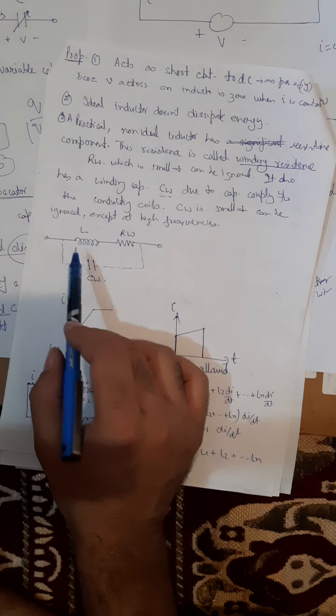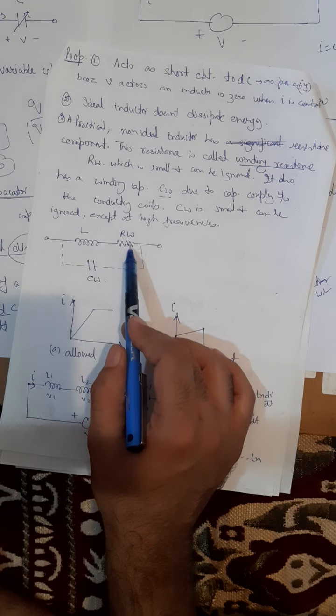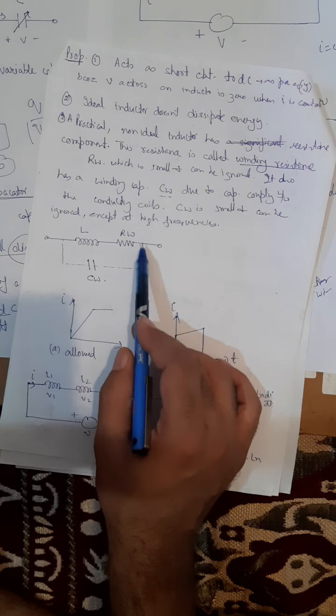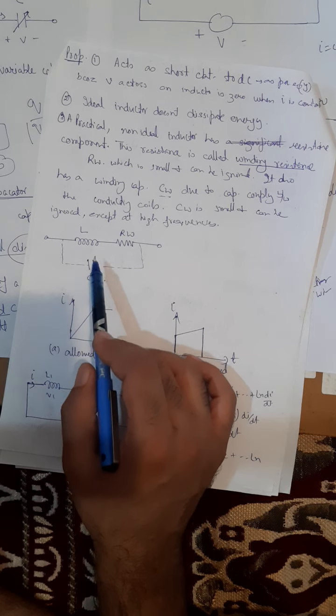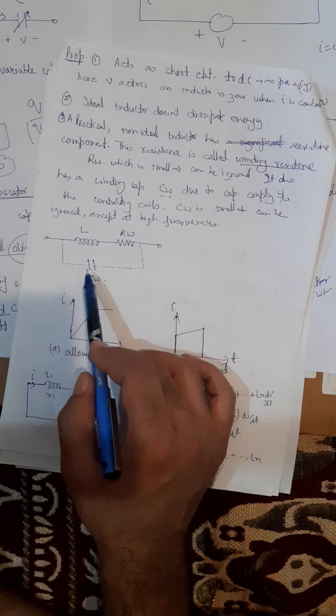So the circuit for the non-ideal or practical inductor is shown like this: an inductor in series with the winding resistance, which is very small, and a capacitance in parallel with this circuit, and this winding capacitance is also very small.